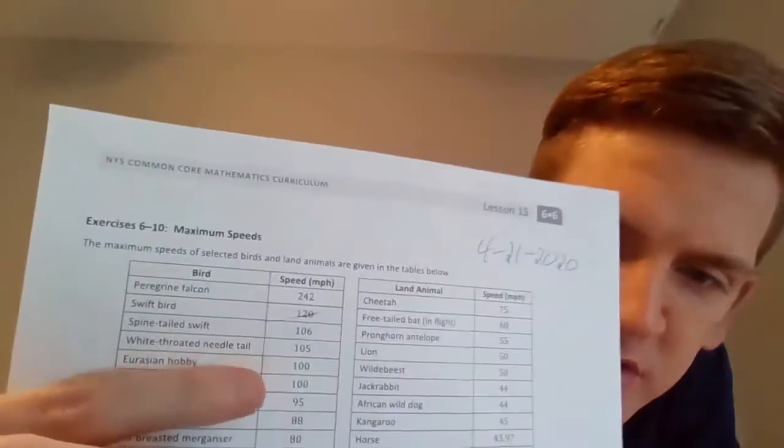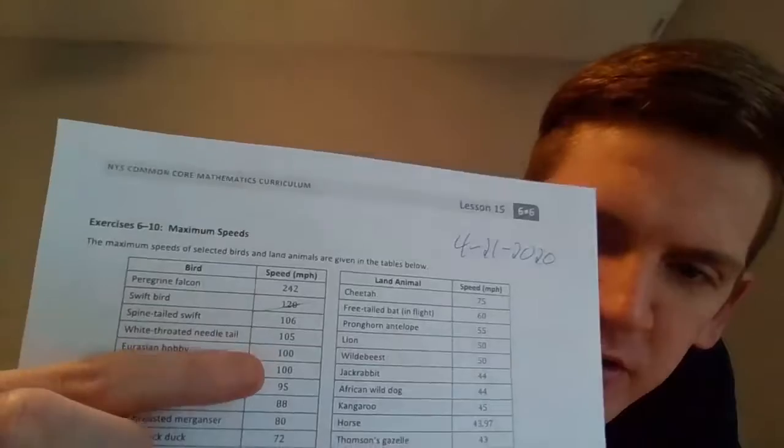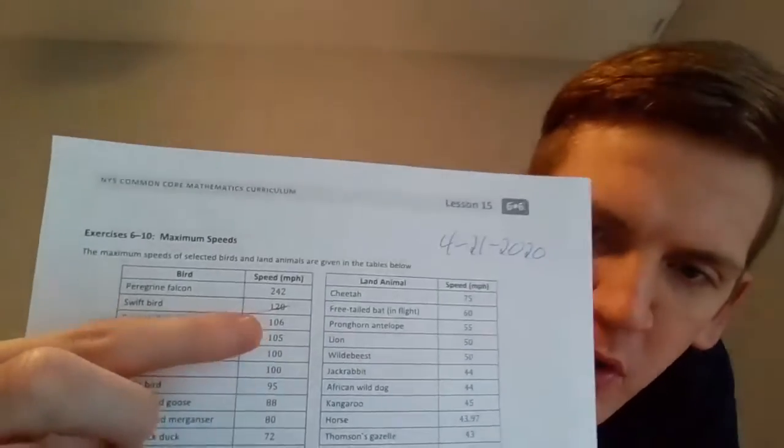When I look at this, I had a few things, and there's several you could honestly put down. The first thing I say is the one that probably most people would say that looked through these and found something. I said that the peregrine falcon is very fast. There are some pretty fast birds here. They're in miles per hour. There's several that are 100 or more. But take a look at the peregrine falcon.